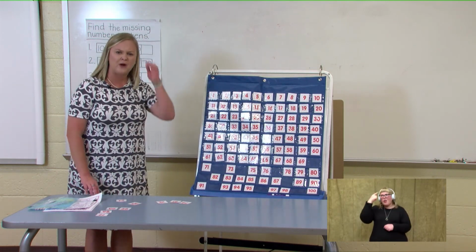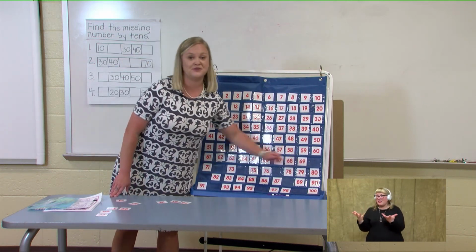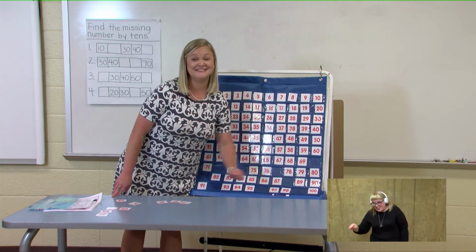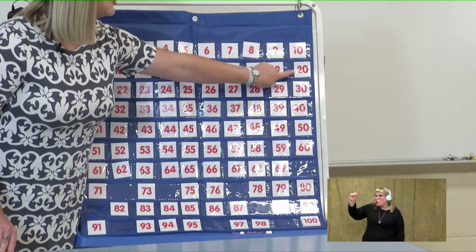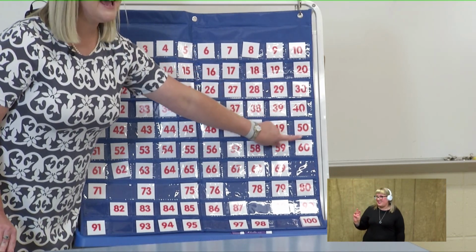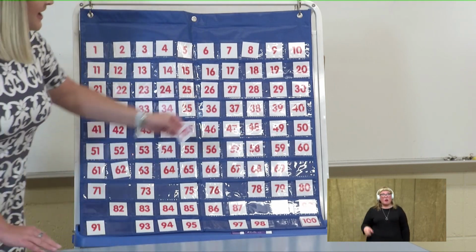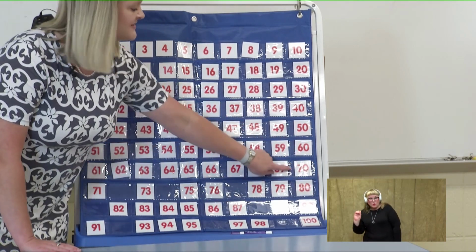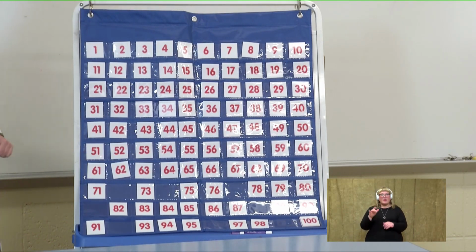Can you think of another way to figure out what that number is without counting across the row? If you said counting down by tens, then you are right. Let's try that way to figure out that number. 10, 20, 30, 40, 50, 60, 70. Awesome job. And I've noticed that all of my tens end with a 0. They have a 0 in the ones place, so it's easy for me to find these numbers that go in the tens place. So let's now count that row.